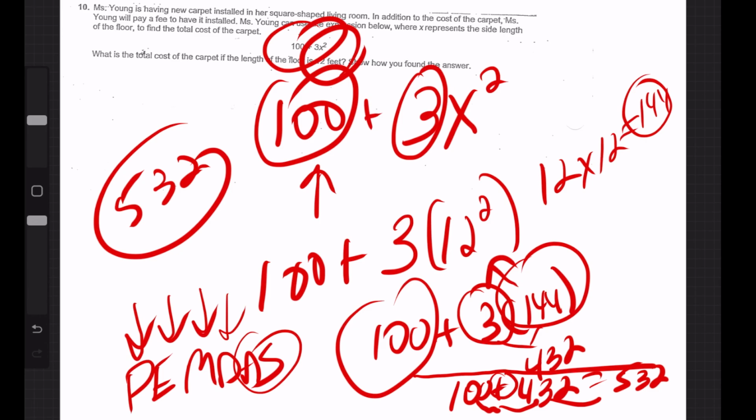Well, that wraps up our review for writing and simplifying expressions. I hope you did well, and I hope you do well on the test.